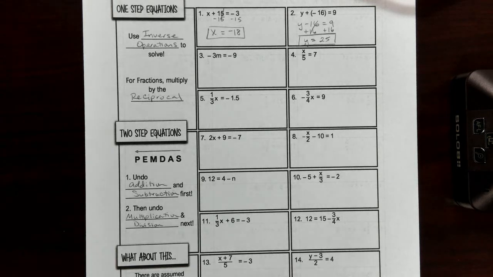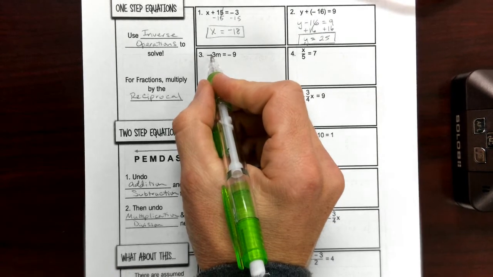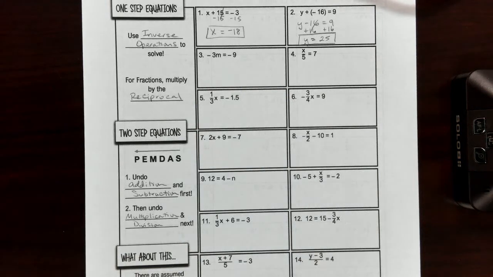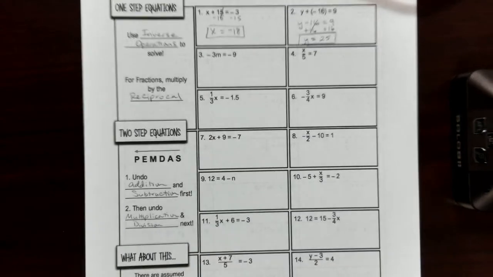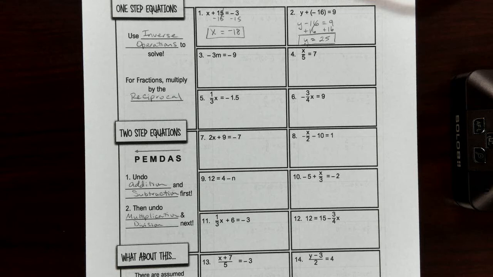Okay, I've got negative 3m equals negative 9. Bryn, what is the operation between this negative 3 and the m? Multiplication. Okay, it's understood, we just don't write it. So negative 3m is us saying negative 3 times m. Okay, so if we're doing the inverse operations, Bryn, and my operation to start was negative 3 times m, what's the inverse operation of times? Division. So what are we dividing by on both sides?